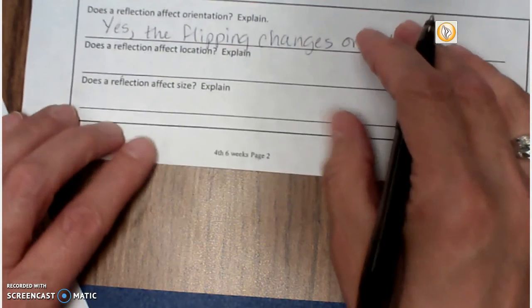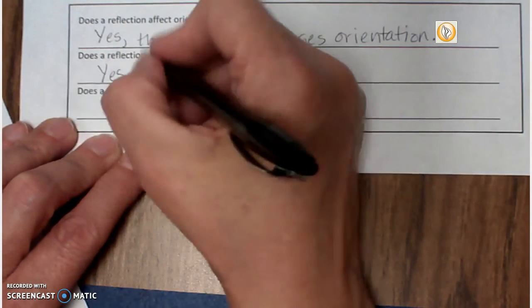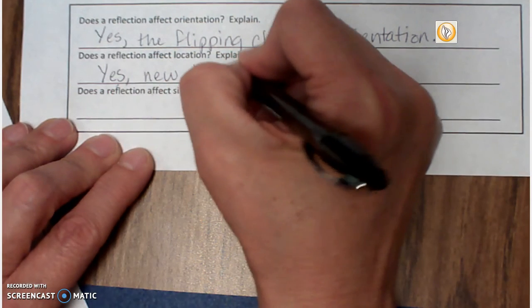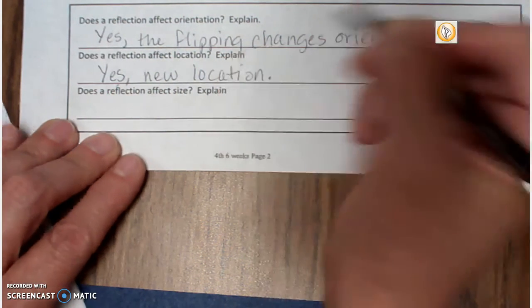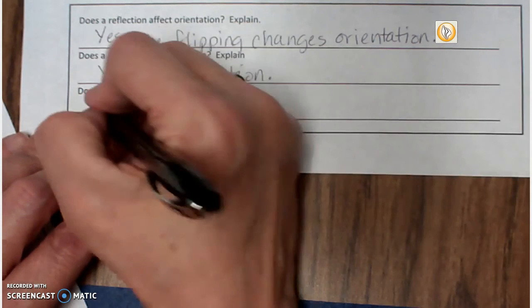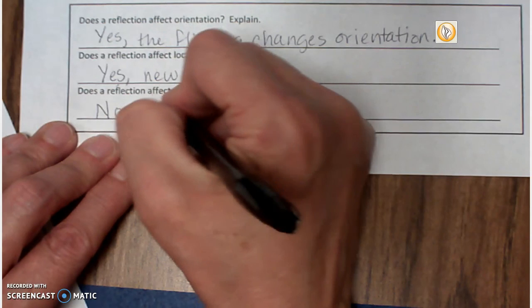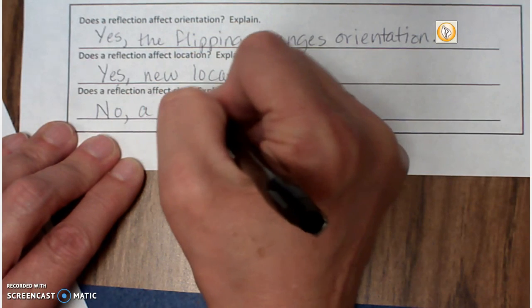Does a reflection affect location? Yes. Our points are in a new location. Does a reflection affect size? No. A reflection preserves congruence.